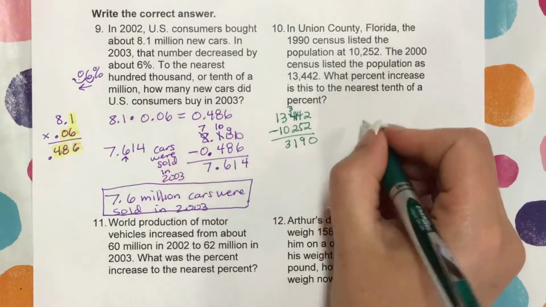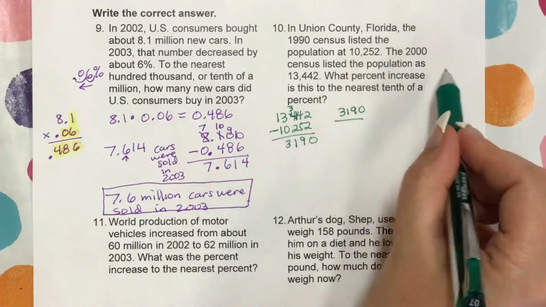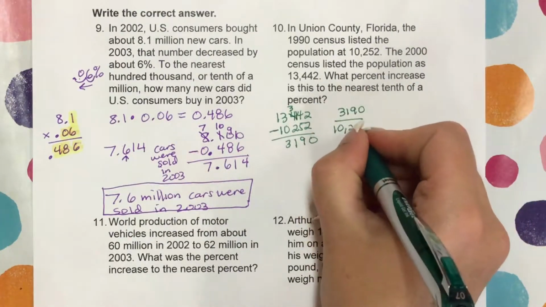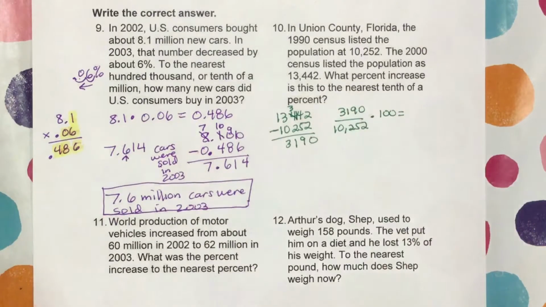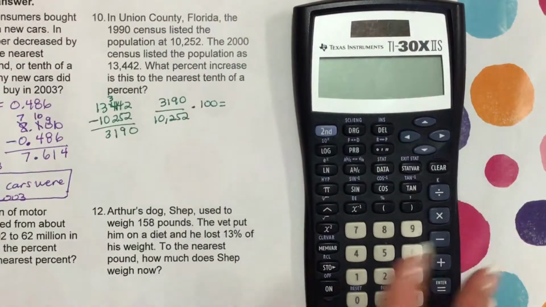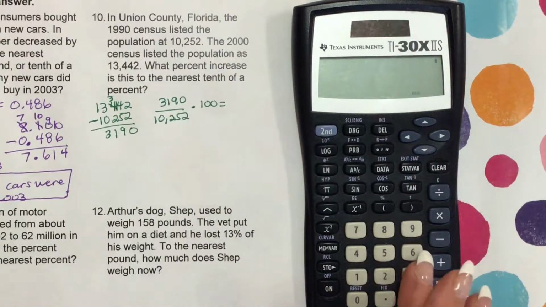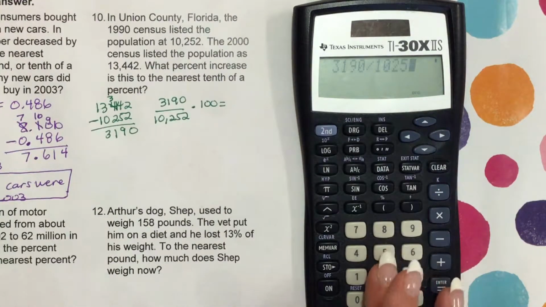So the amount of change would be 3,190 over the original amount, which was 10,252, and then we're going to multiply that by 100. Now these are really big numbers, so I'm going to use my calculator for this one. 3,190 divided by 10,252.